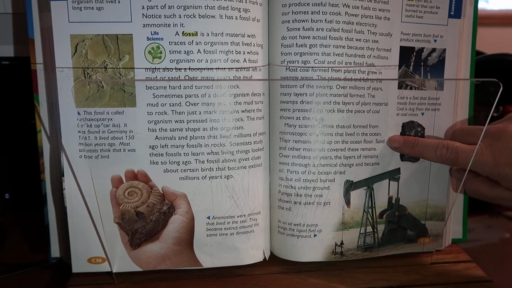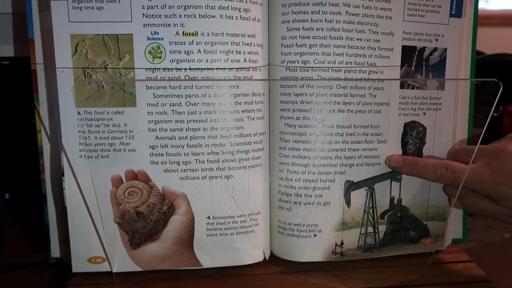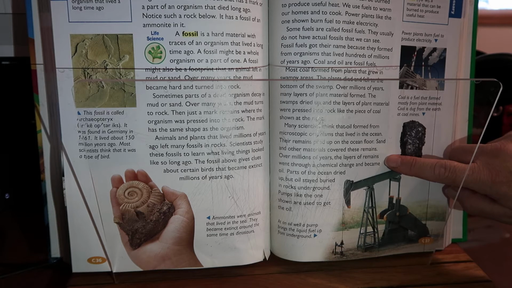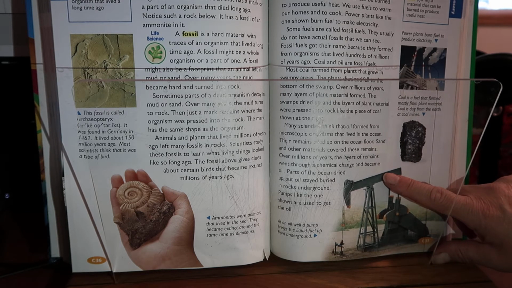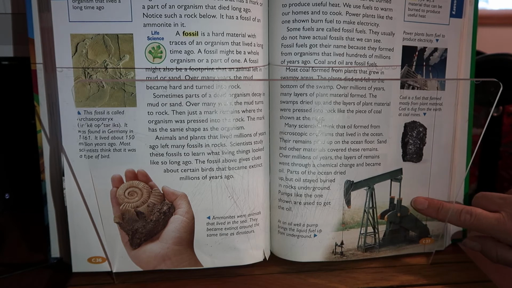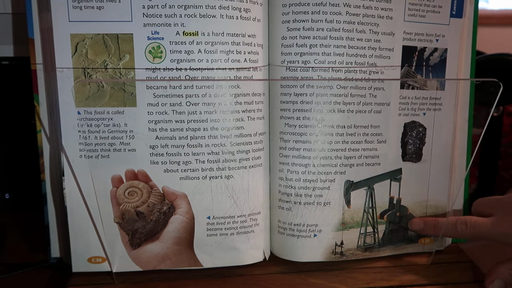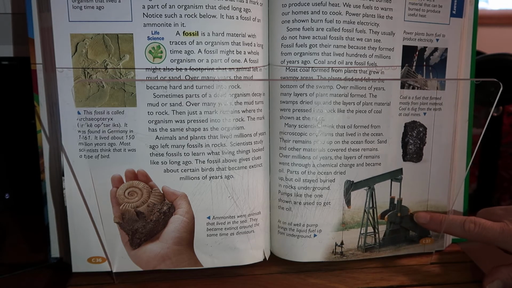Their remains piled up on the ocean floor. Sand and other materials covered their remains. Over many years, the layers of remains went through a chemical change and became oil. Parts of the ocean dried up, but oil stayed buried in rocks underground. Pumps like the one shown are used to get the oil. So this picture says, at an oil well, a pump brings the liquid fuel up from underground.